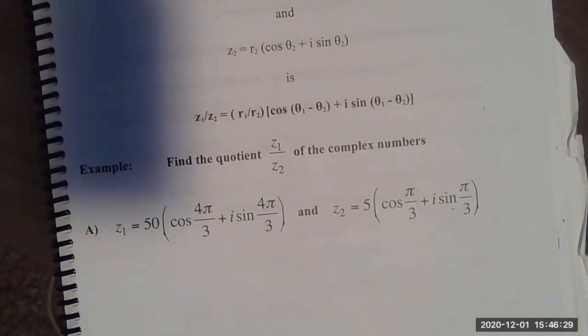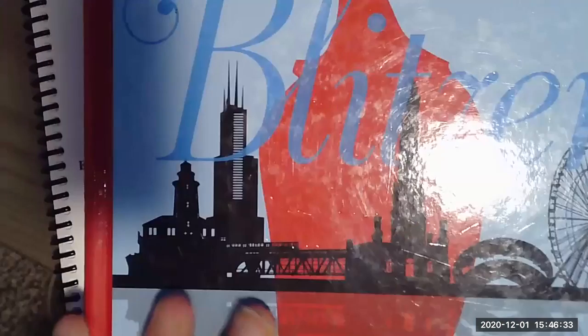Wrong textbook. Oh, funny. It looks the same. Same color scheme and everything. Got it right. So very funny. You didn't want statistics, did you? That's what that textbook was.